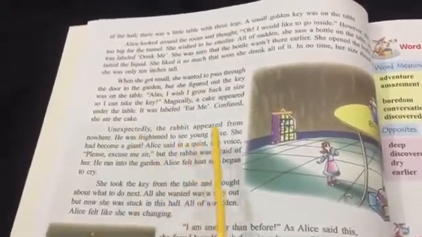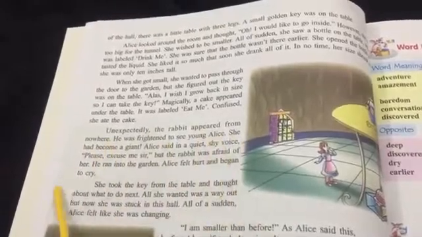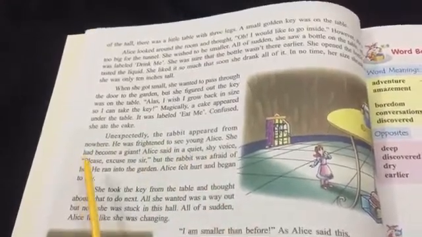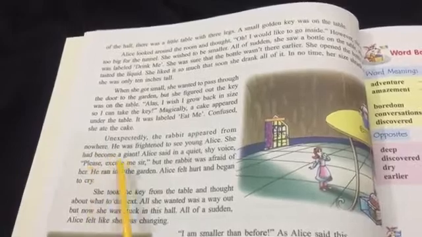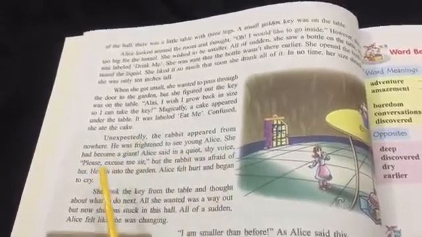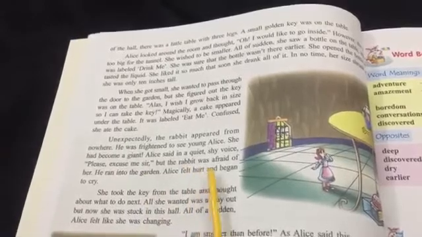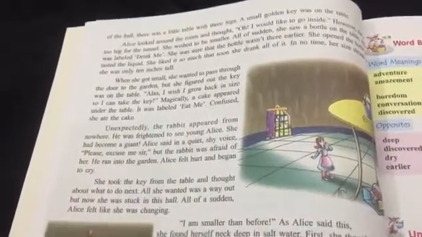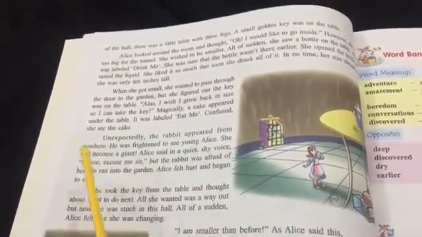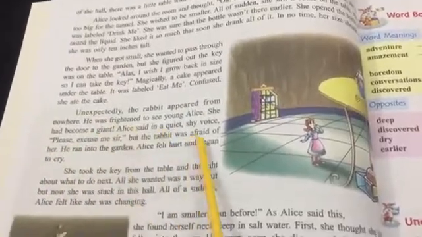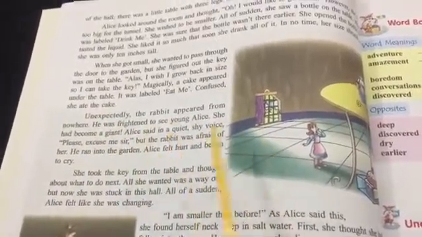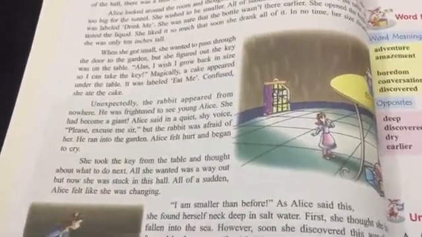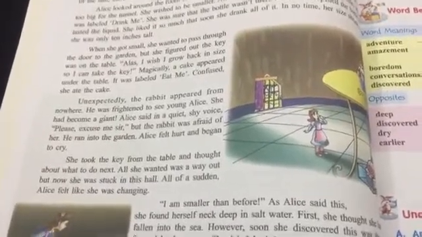Alice said in a quite shy voice, "Please excuse me, sir," but the rabbit was afraid of her. So when she called the rabbit, in a very low voice, "Please excuse me, sir," the rabbit did not answer her, and he was afraid of her, so he ran into the garden. Alice felt hurt and began to cry.